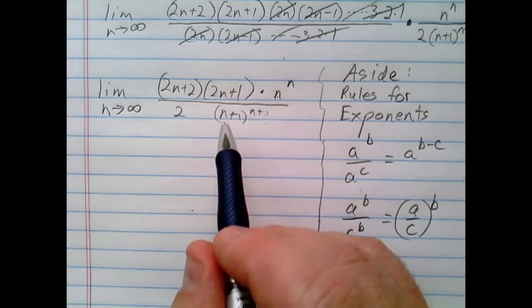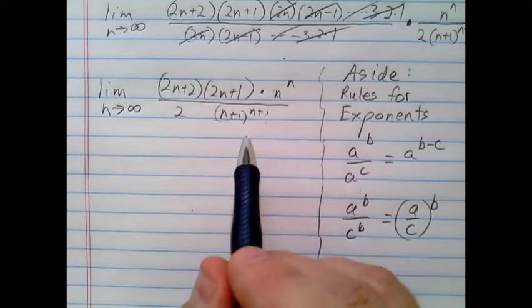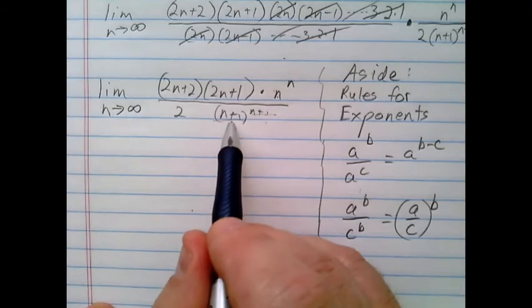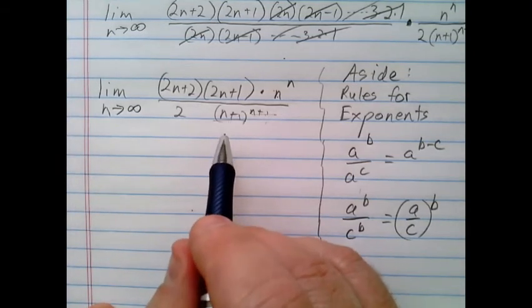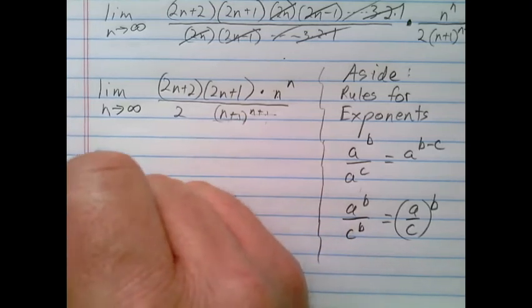N plus 1 to the n plus 1 means basically I've got this factor, n plus 1, this many times. So I've got n plus 1 factors of n plus 1. Let's pull one of them out.